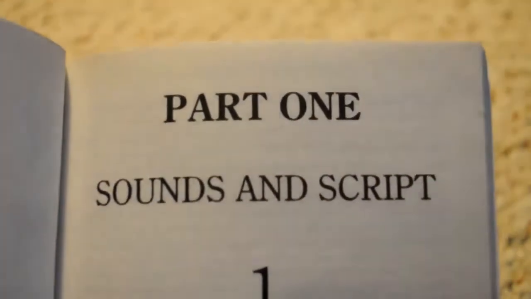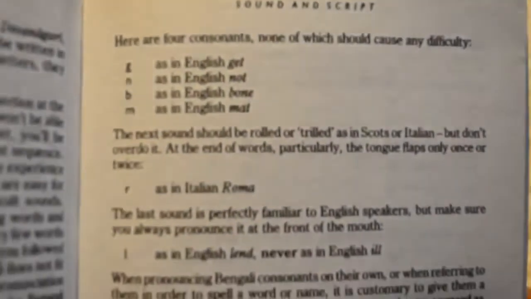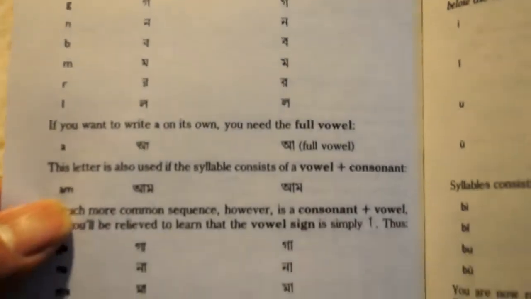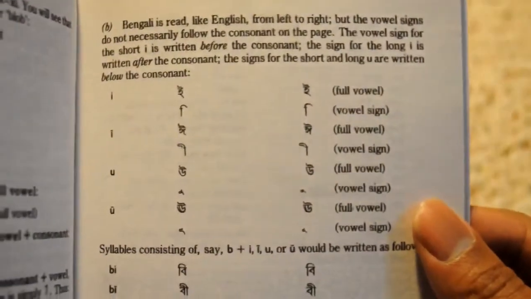So if I go back to the beginning, I'll show you. So part 1, sounds and script, and then they get into the pronunciation, how to enunciate the letters, handwriting, print. So this is what you will see from chapter 1 all the way up to 13 before they actually start giving you dialogues in script.